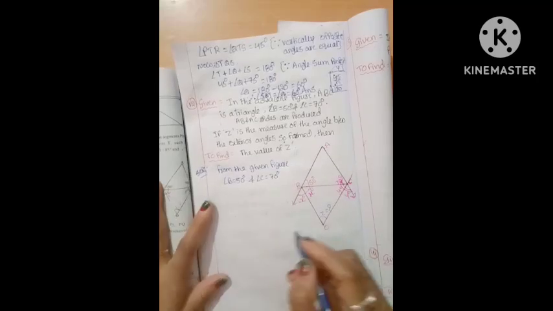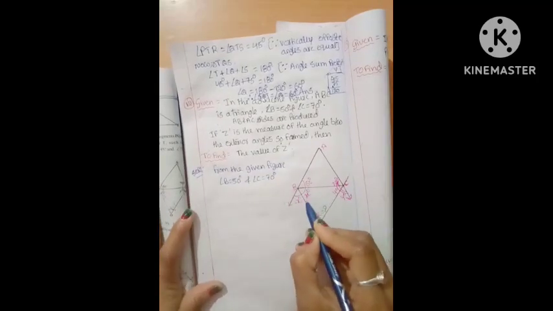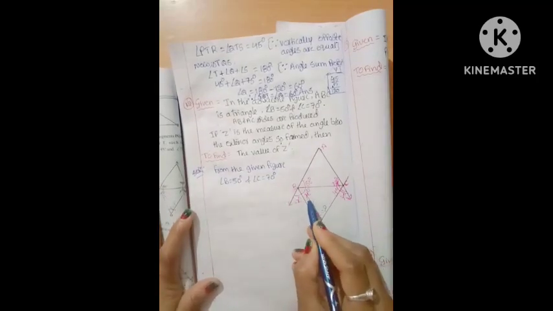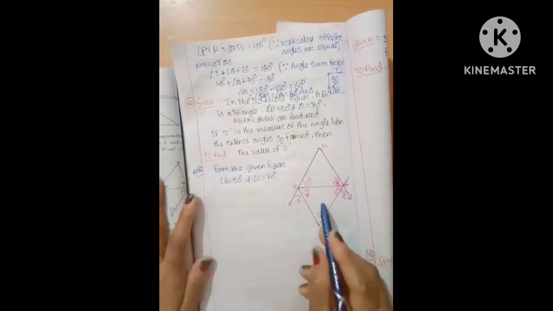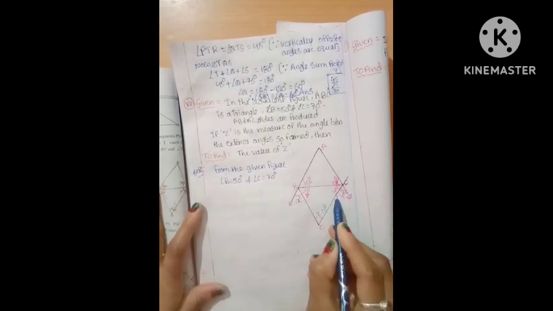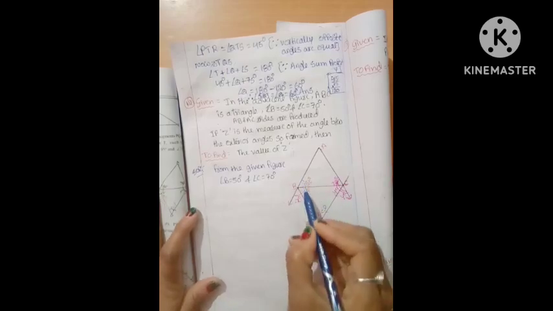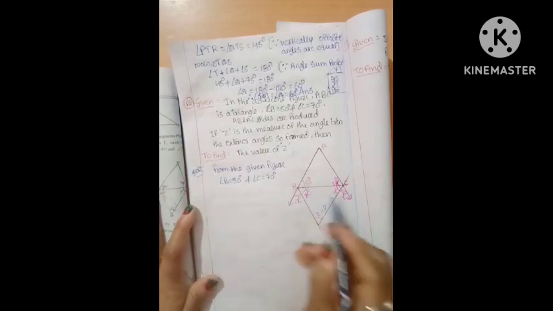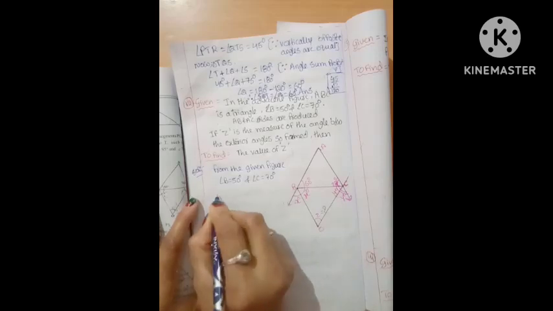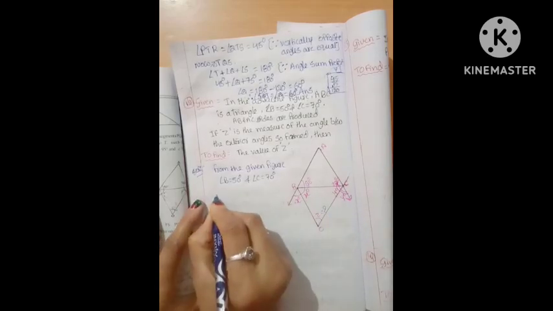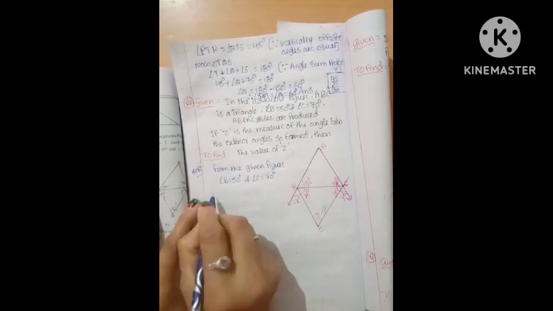On the left and right side only, you have to calculate it. First you have to calculate the x and y values. How will you calculate the x and y values? By using the sum of the angles at a point on the straight line. These are the linear angles only. Okay, are you clear?